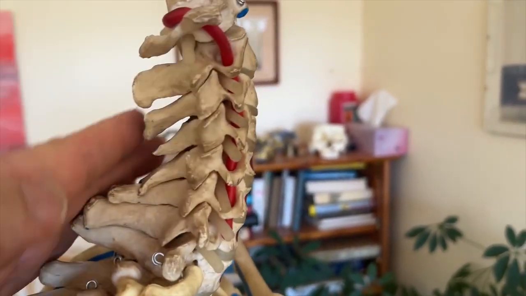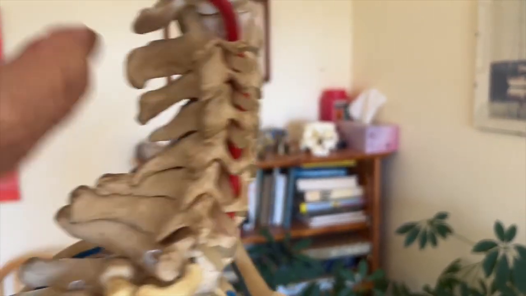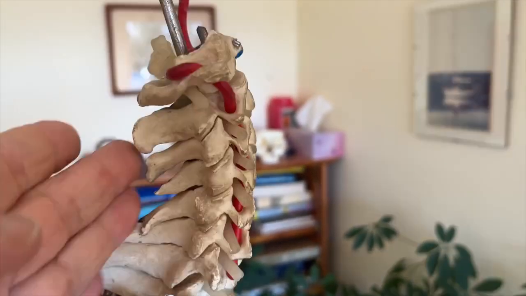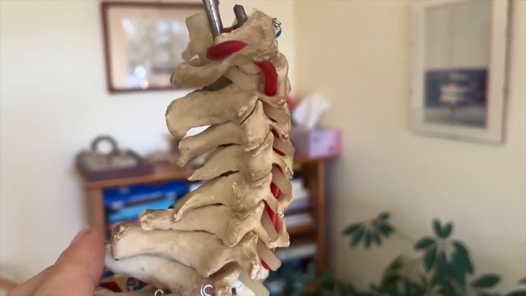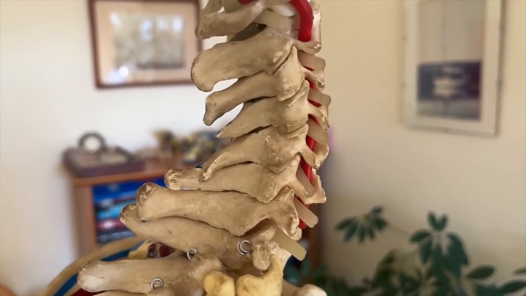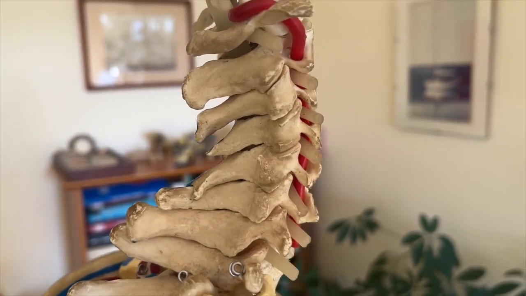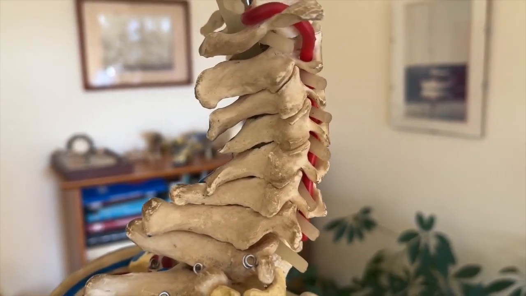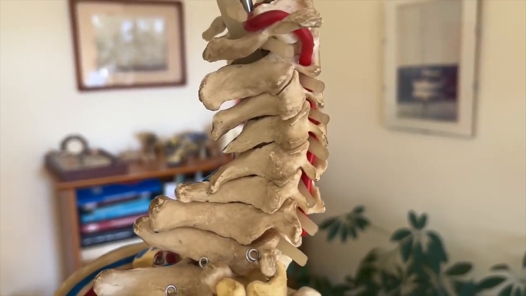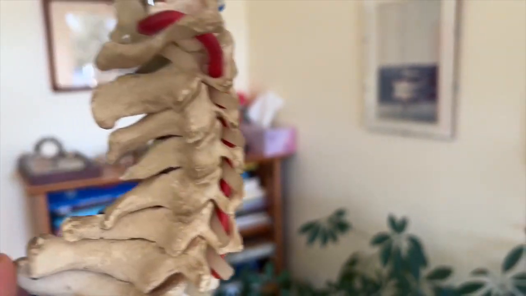So normally we've got our cervical curve, and here's the curve to the neck. You can see it's curved backwards. And that normal curve develops when we're just a little baby and we're on our stomach, and we start to lift up our head. This happens at about 4 or 5 months of age. We start to crawl around on our tummy, and that neck comes up to be able to look around, and this curve develops, which is called the normal cervical curve.